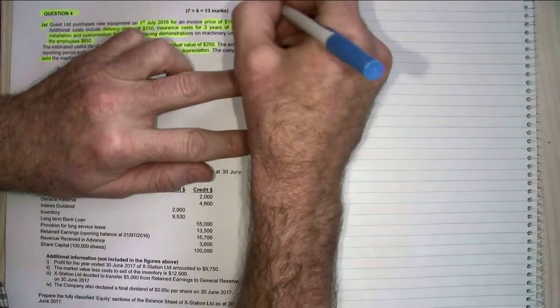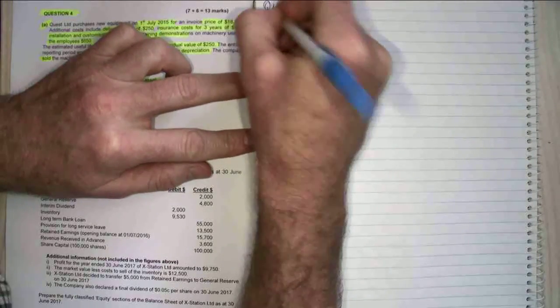First thing we're going to do is calculate the cost of the asset. We'll include the $18,000, which is a cost price. The delivery cost is a one-off cost of getting the asset ready for its use, so we'll include that. Insurance costs for 3 years is an ongoing cost. Installation and customisation we'll include because that's a one-off cost as well. Training demonstrations on the machinery for employees of $650 will be excluded because that's an ongoing cost.